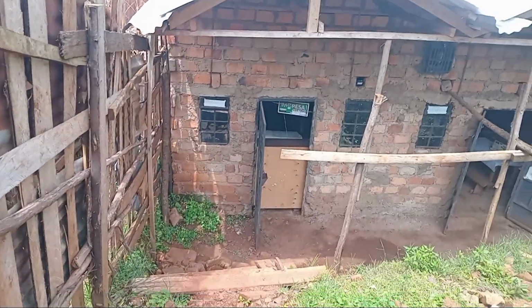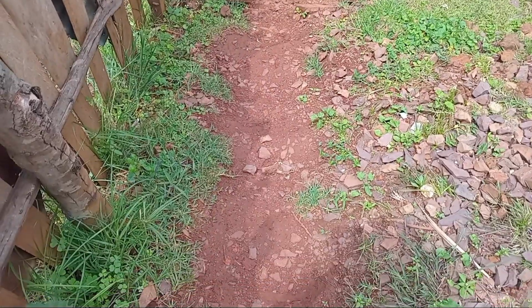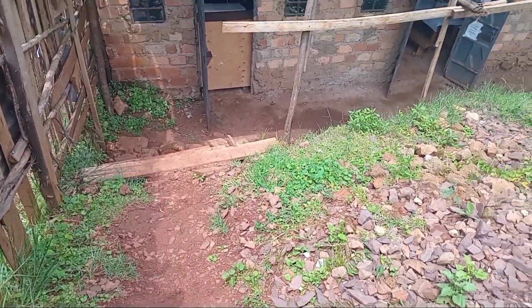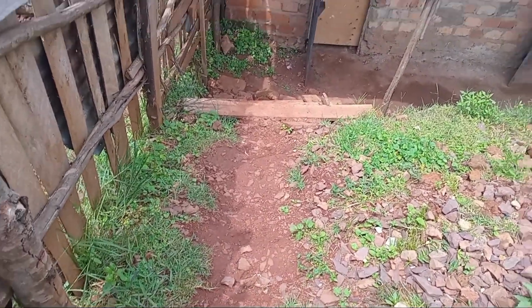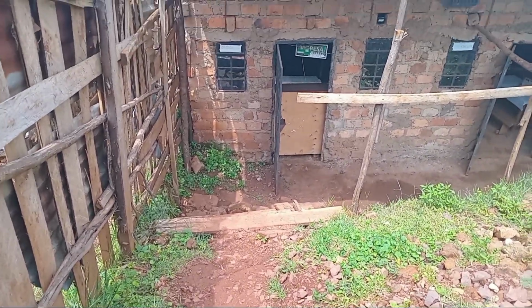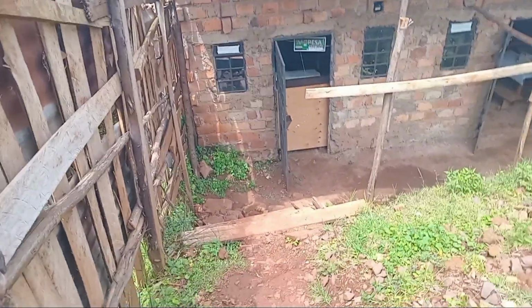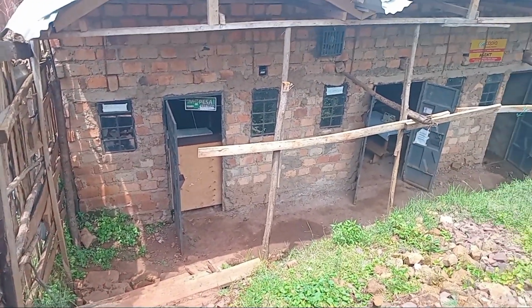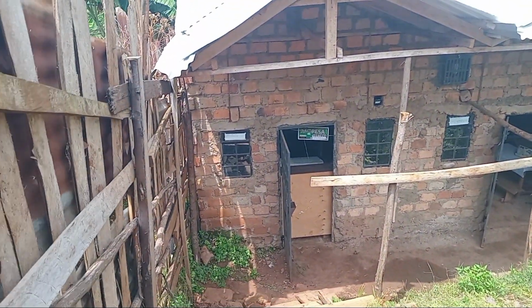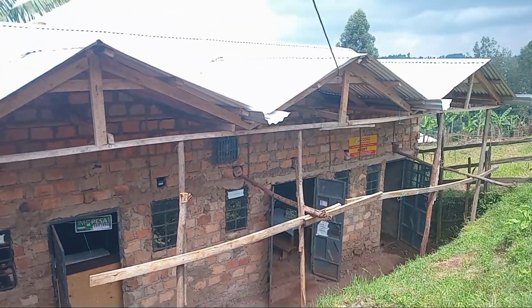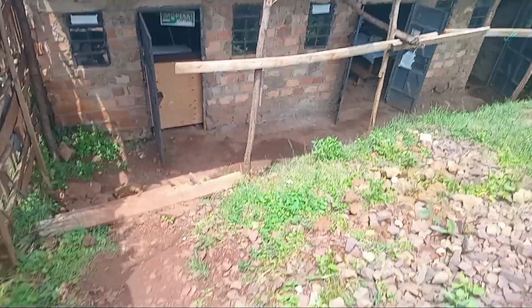So as you can all remember, I told you that this is our temporary entry until we get money to finish up the entry. So this house was purposely built for business purposes. That's why you see the front looking like that. I know Kenyans can understand what I mean.